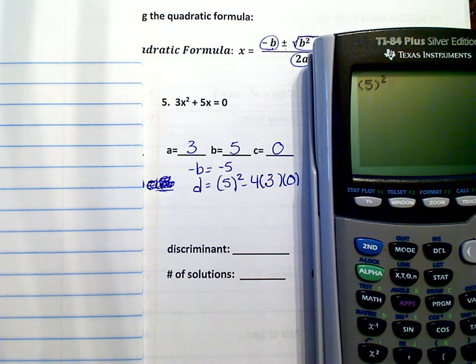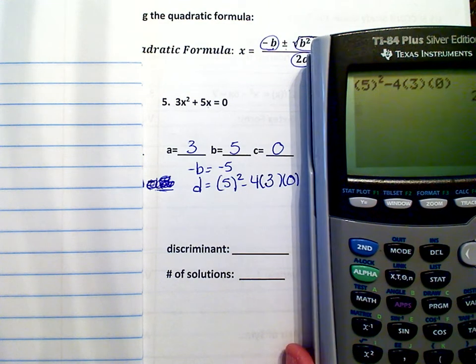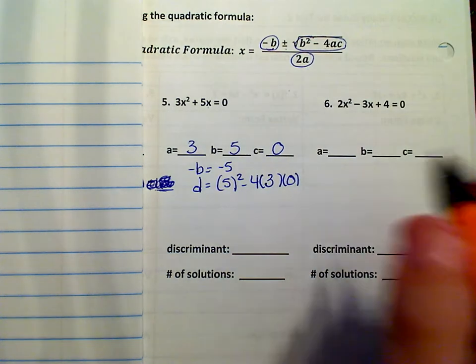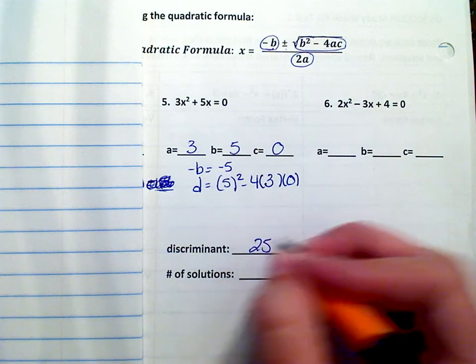Remember to do minus and not negative. You know who you are because you've been doing that. Make sure you put the minus sign and not the negative sign. 4 and then 3 and 0. So we get 25. So our discriminant is 25.